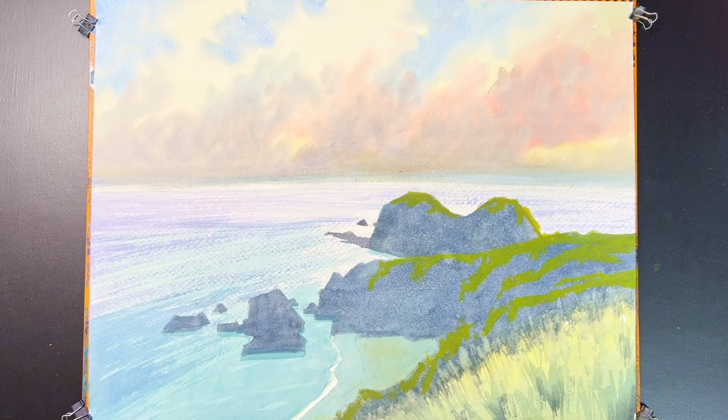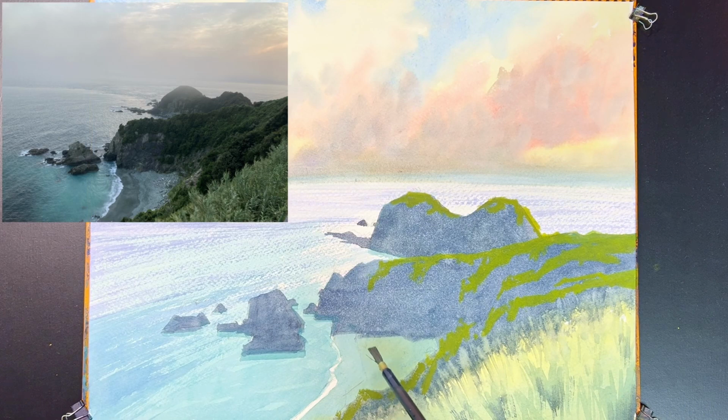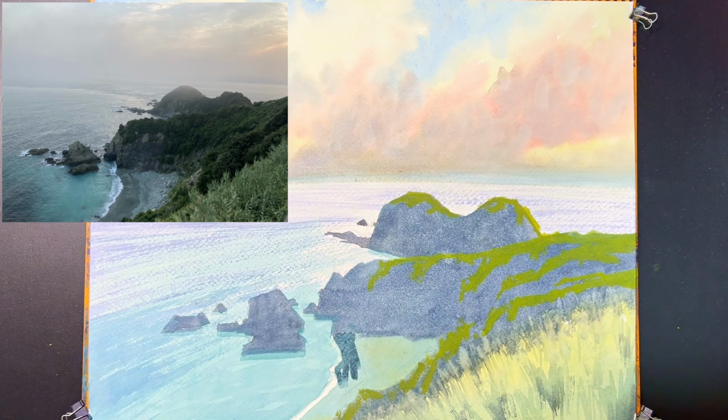So now I've mixed up a kind of grey-green mix for here. Could be a bit too strong, so I'm going to water this down.